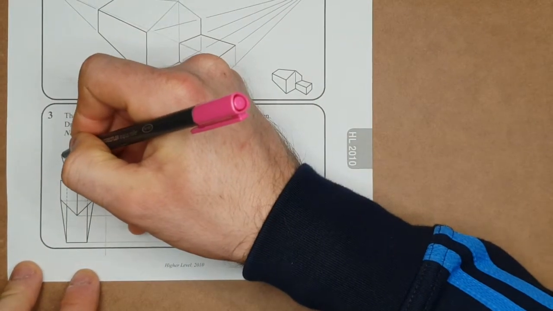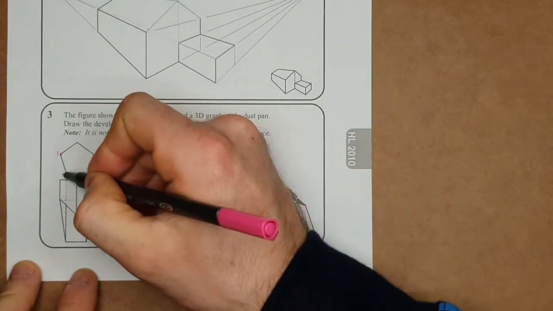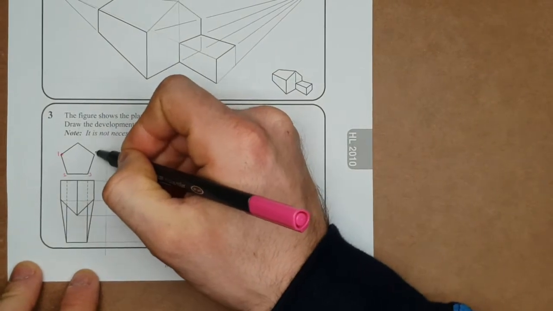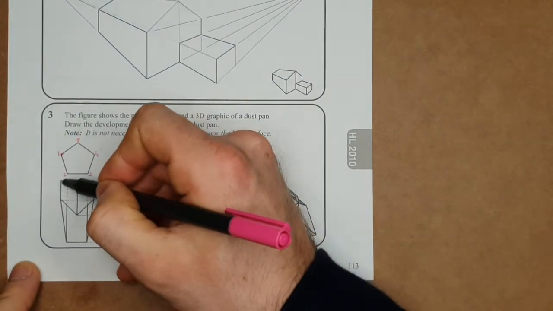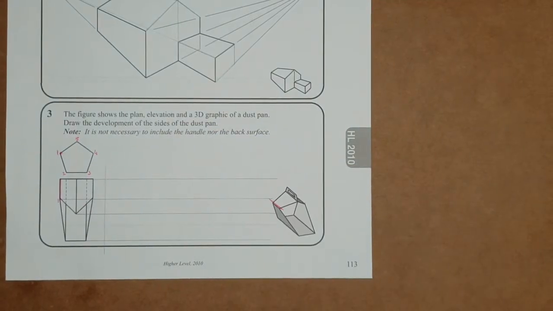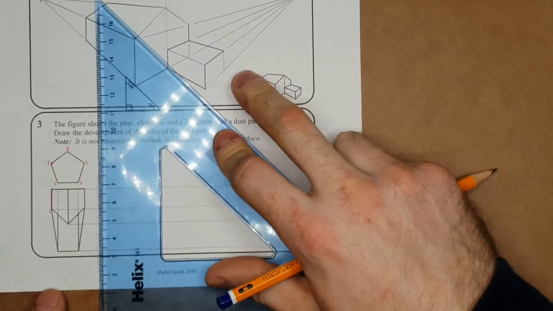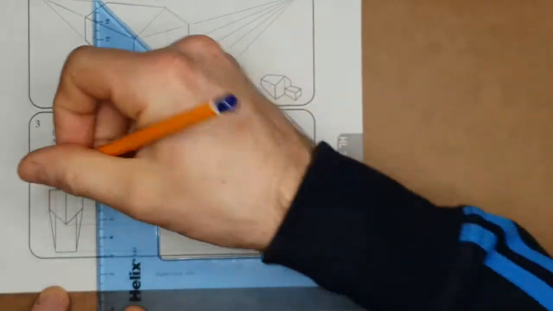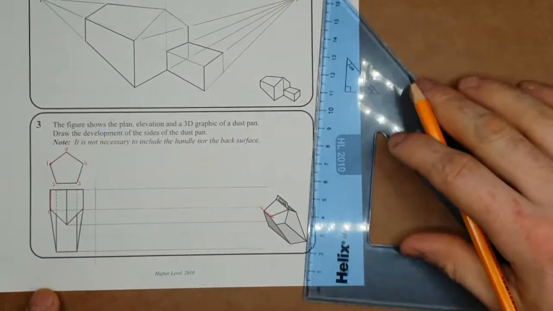I'm going to start with the one here on the left, number 1. I want to open it so that I'm viewing the inside, so I'll work down to 2, 3, 4, and 5. That's the way I'm going to work around this. Number 1 here at the left being the shortest seam edge. So on my development, I'm going to start off there. That's edge number 1.